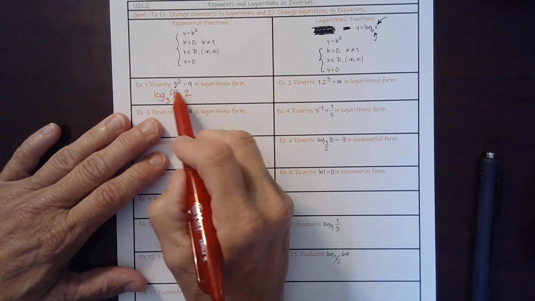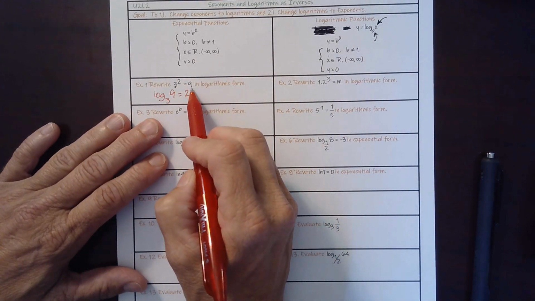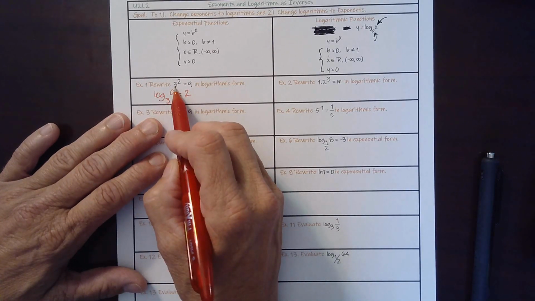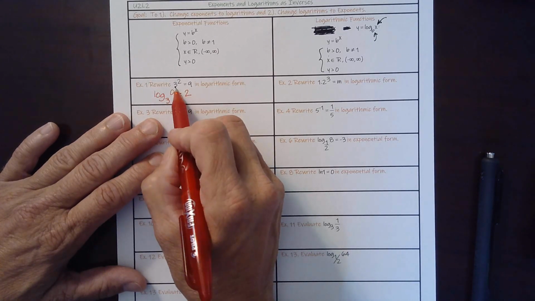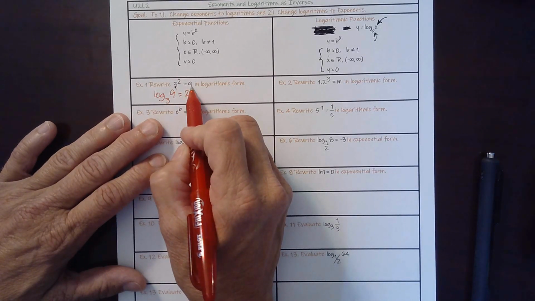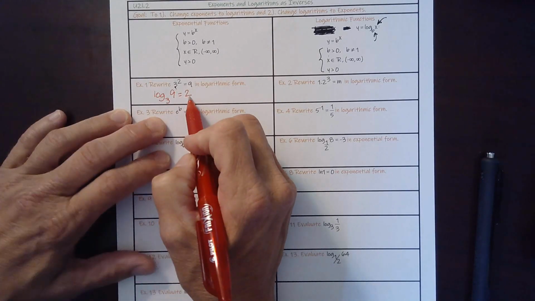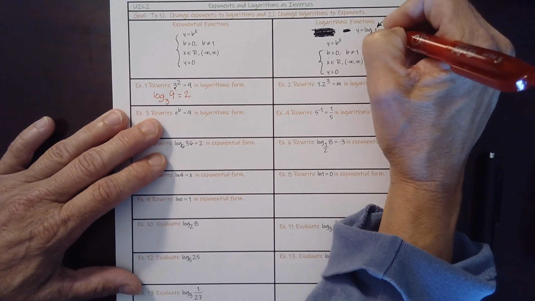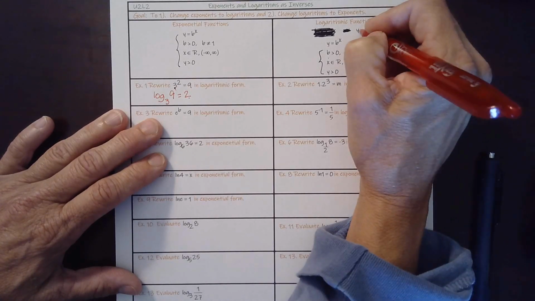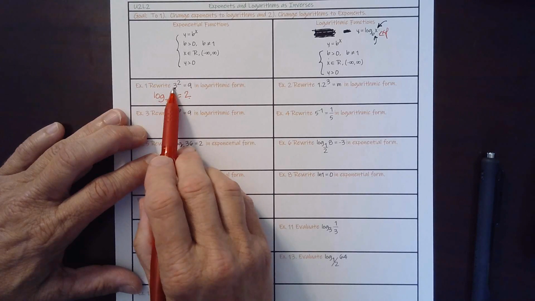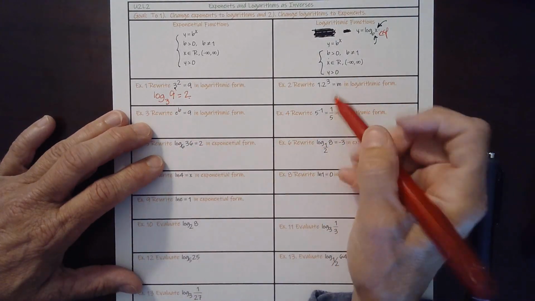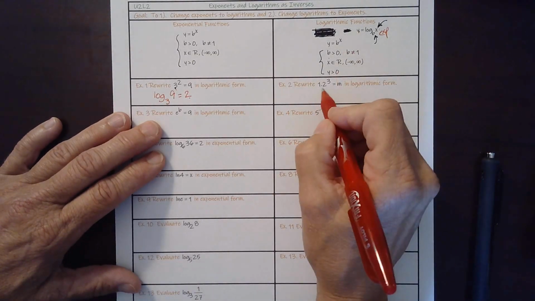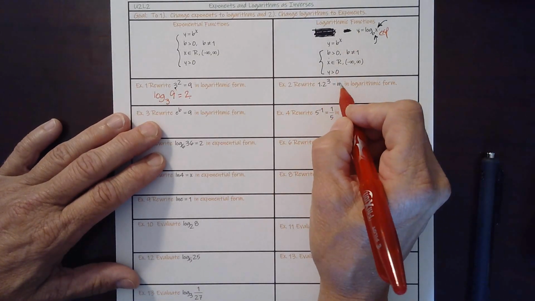When you take an exponential expression and you want to convert it to logarithms, it will be log of this number, to this base, equals the exponent. So in logarithmic form, x, remember, is your exponent, and this is your answer. So log base 3 of 9 equals 2. Let's do this one. We have 1.2 raised to the third power equals m.